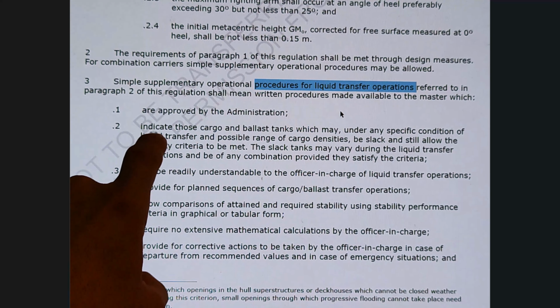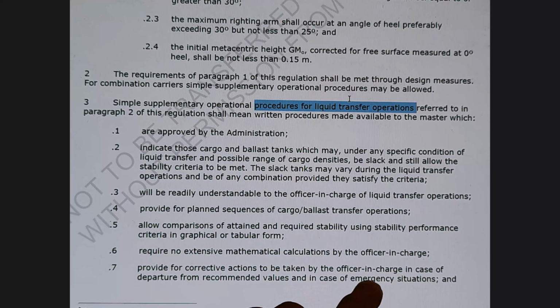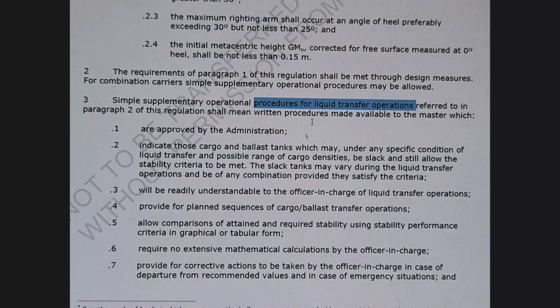I told you also about this one. Provide for corrective actions. This one actually I forgot to tell you. It shall be provided with corrective actions to be taken by the officer in charge in case of departure, in case of overriding from recommended values, these values which we already talked about, okay, and in case of emergency situations.